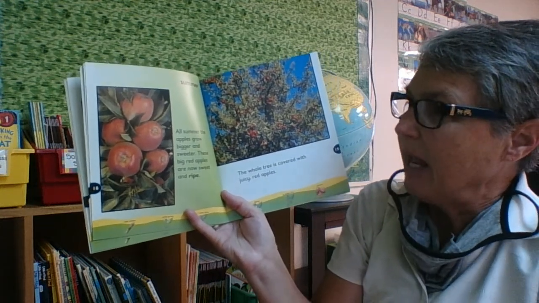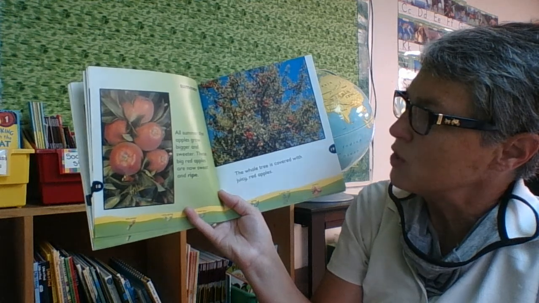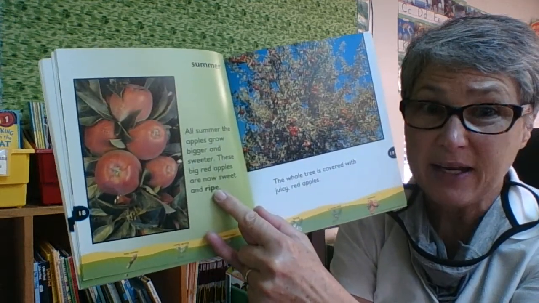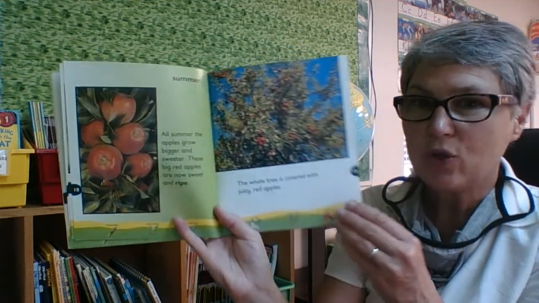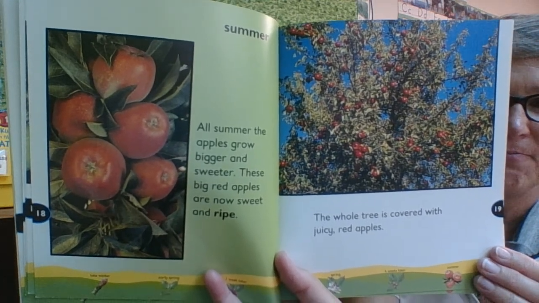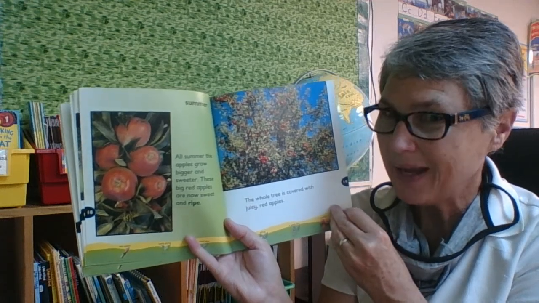All summer, the apples grow bigger and sweeter. These big red apples are now sweet and ripe. Ripe means they're ready. The whole tree is covered with juicy red apples. Yay! Now can we eat them? I think we can.